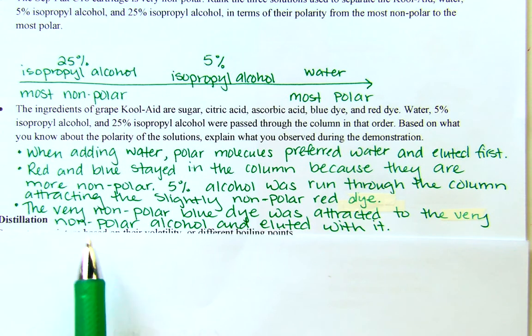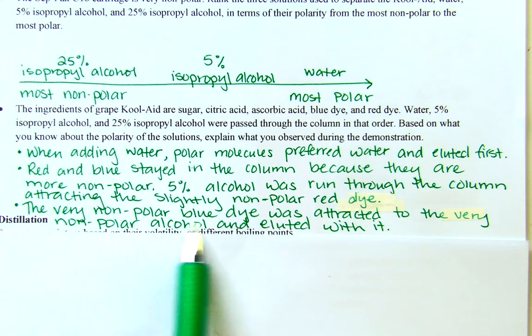So then 25% isopropyl alcohol was added. Then when that happened, the very nonpolar blue dye was attracted to the very nonpolar alcohol, the 25% alcohol, and eluted with it in that order.